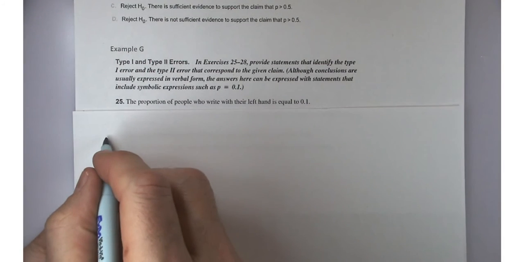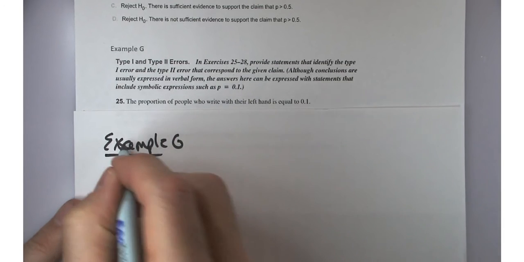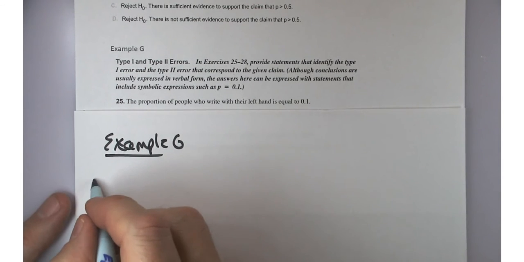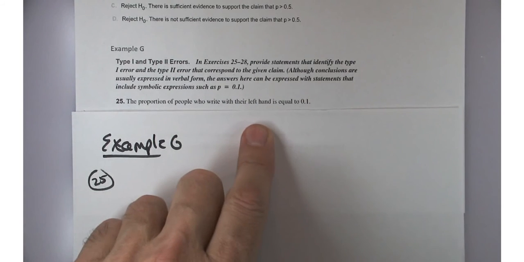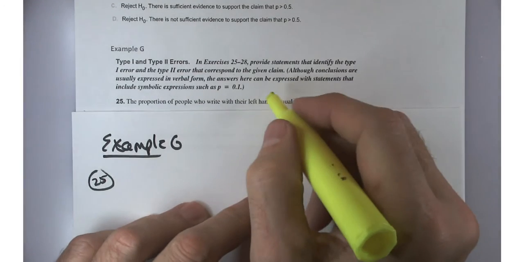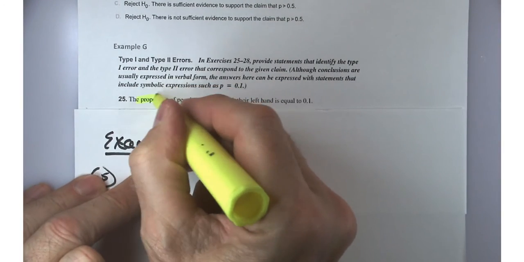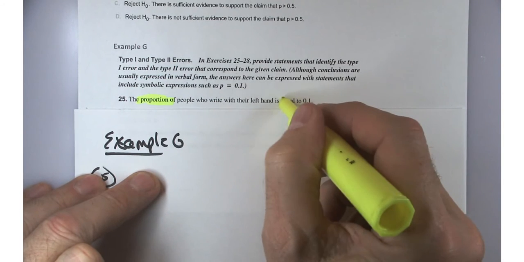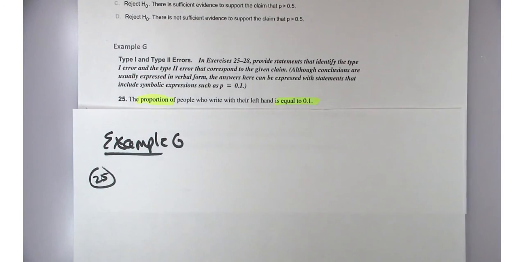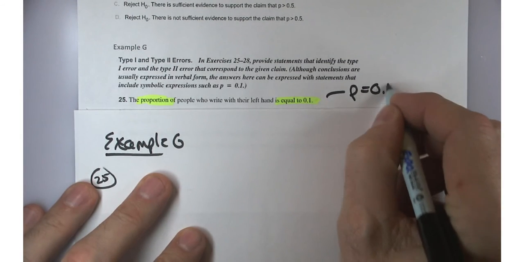So example G, which is problem 25 here. The proportion of people who write with their left hand is equal to 0.1. So there's a few things we have to get out of this. First of all is the parameter that we're working with. It's a proportion, and it is equal to 0.1. So that much tells us that p equals 0.1.